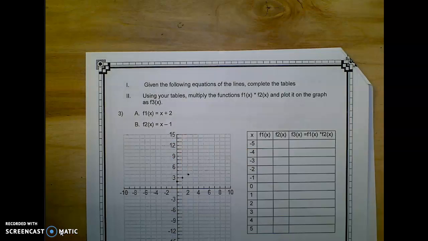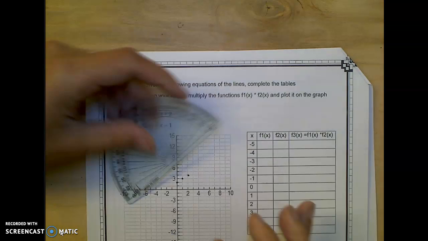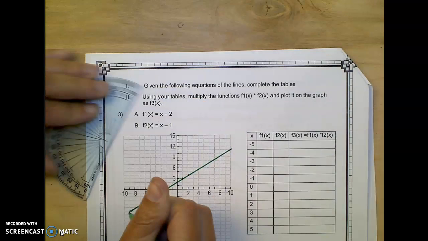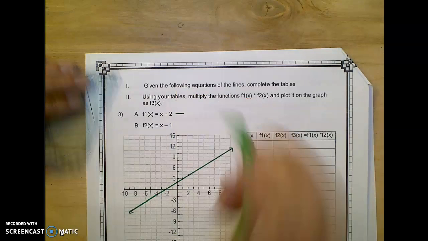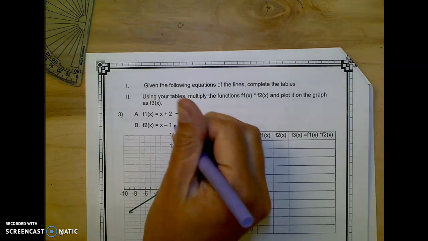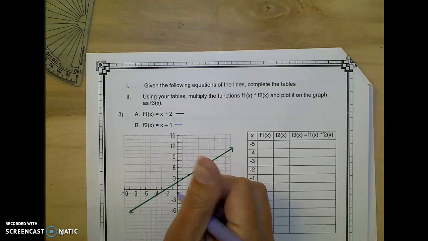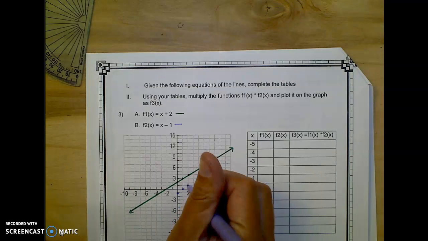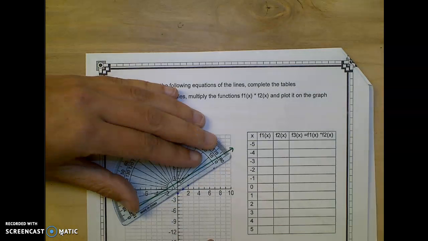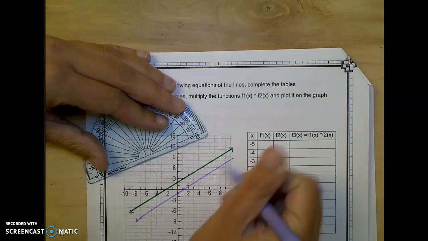And I want to get a straight edge here, so I can get this really nice line going. And that's my green line right there. And then my next line, the x minus 1, I go to negative 1. And then I'm going to do a slope of 1, so up 1 over 1. I get this nice parallel line to it. Super cute. I feel like I dropped it up a little bit though. There we go. Okay.